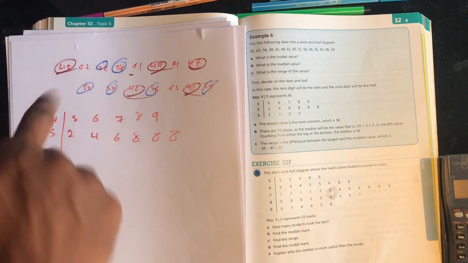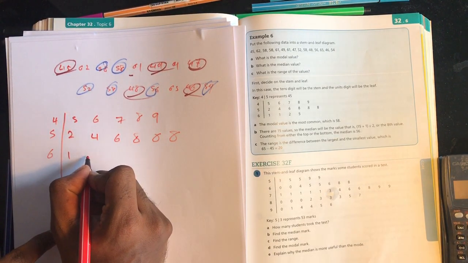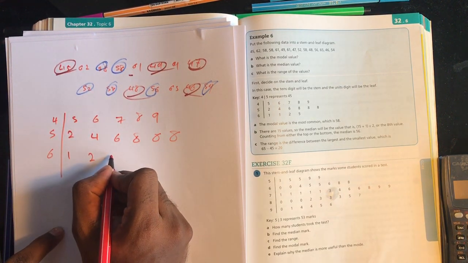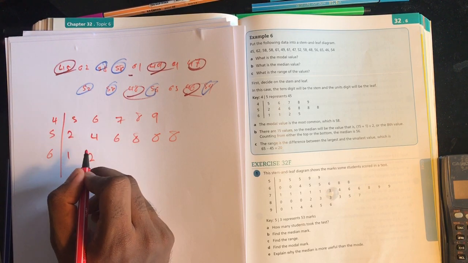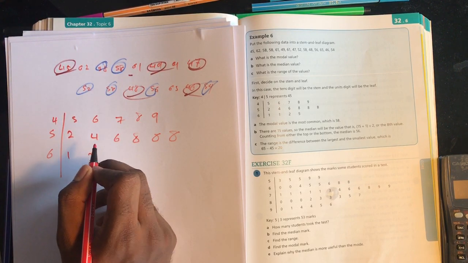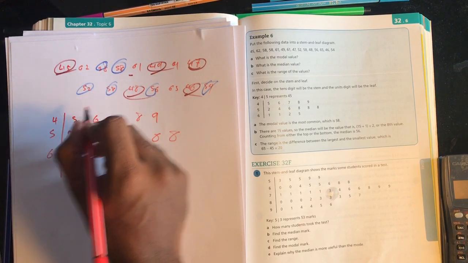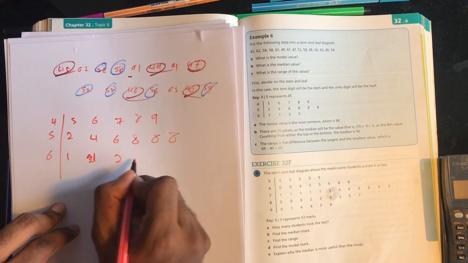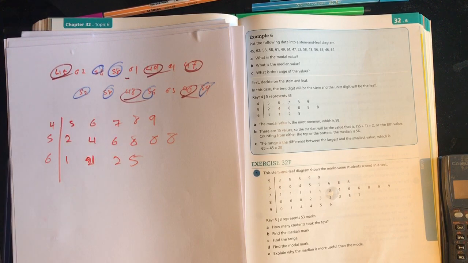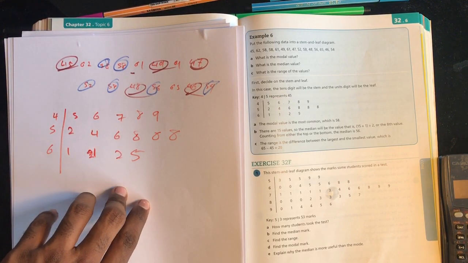Now for the 60s remaining, we have 61, we have 62, then sorry, we have another 61, I missed it. Yes, there's actually a second 61 here. So this is 61, 1, 2 and 5. Okay, done, we already have our stem leaf diagram. So this is how we do a stem leaf diagram.